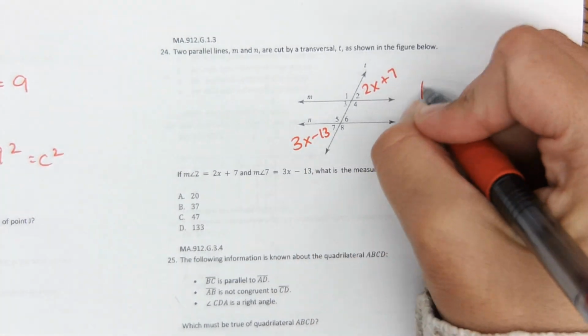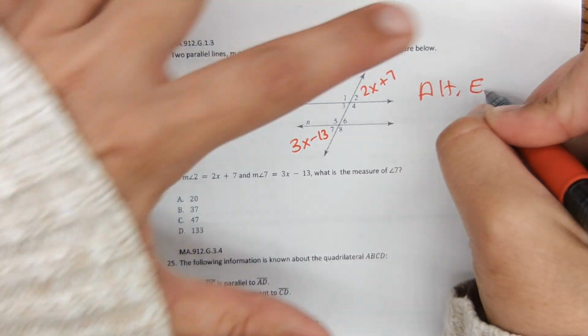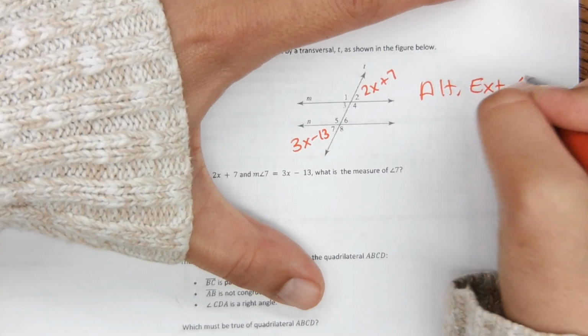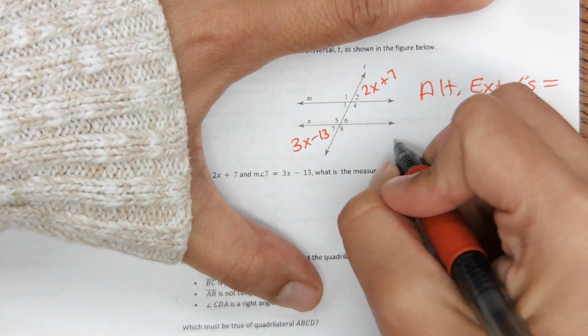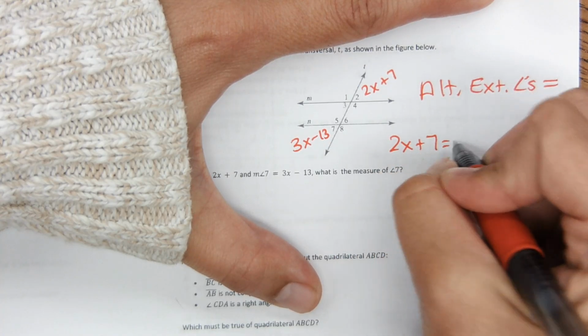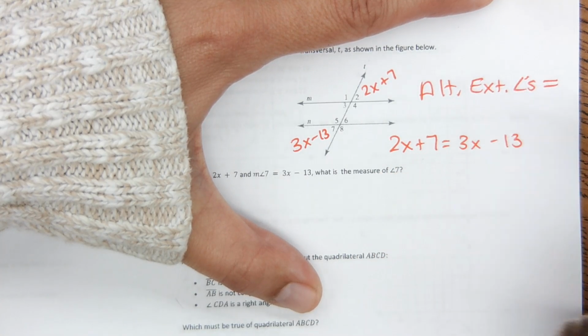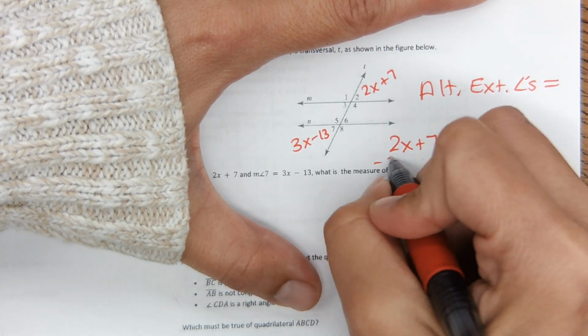These are alternate exterior angles, and alternate exterior angles are equal to each other. So we can set these equal to solve for x. So 2x plus 7 equals 3x minus 13. We can solve for x.